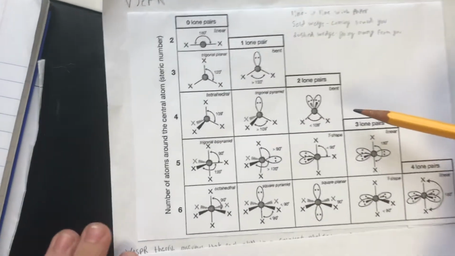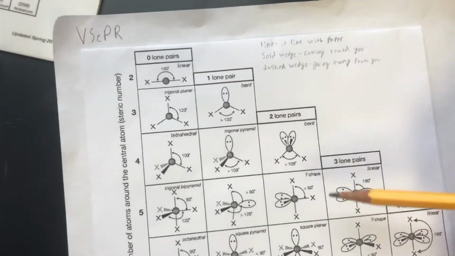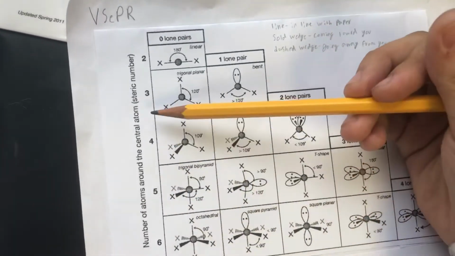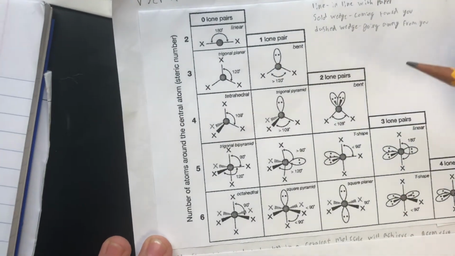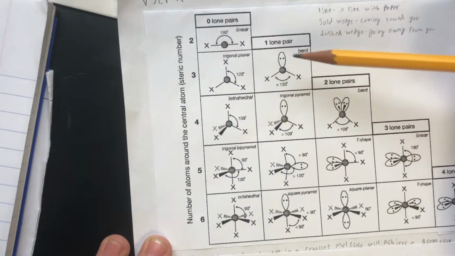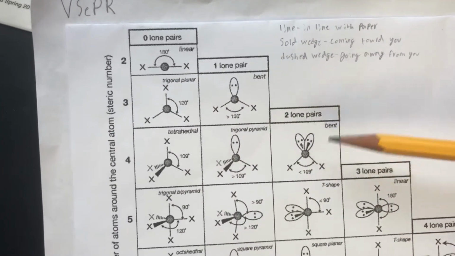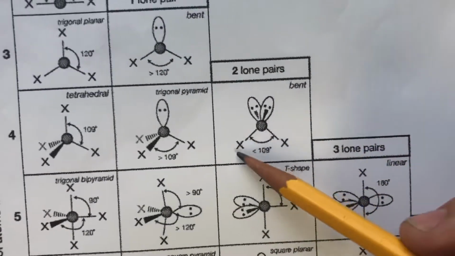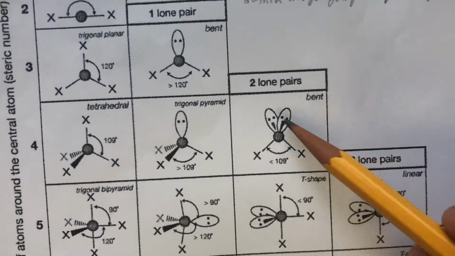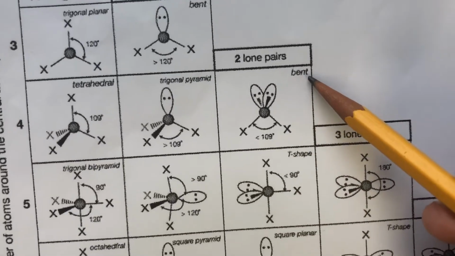So if we go up here, for the numbers around the central atom, we would have 2, which is over here. Oh wait, what has 2? Okay, so yeah, we have 2 lone pairs and 2 atoms, which puts this at a bent shape.